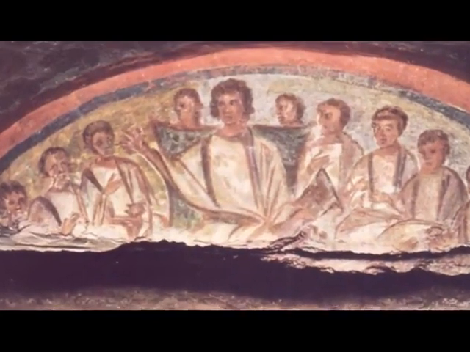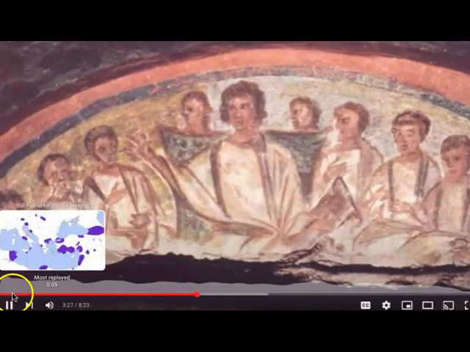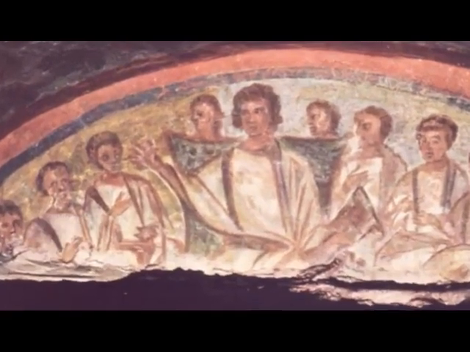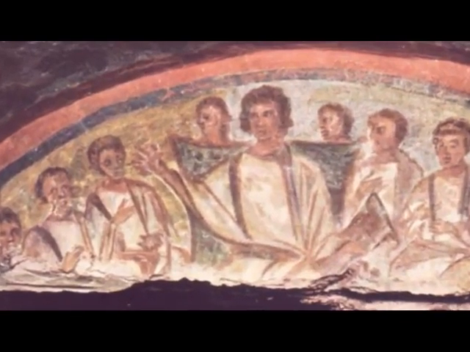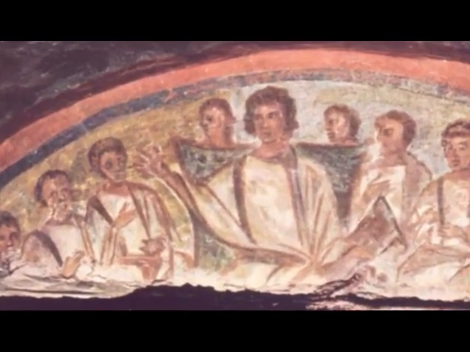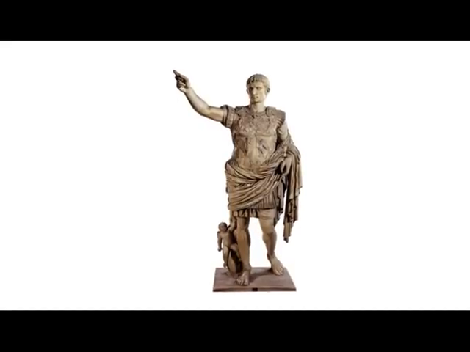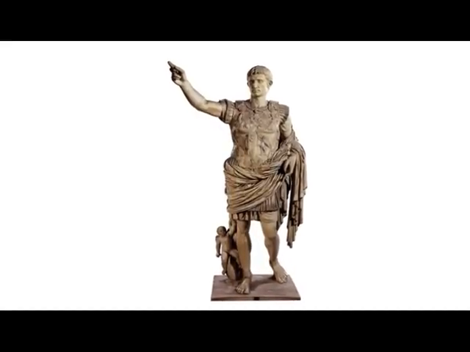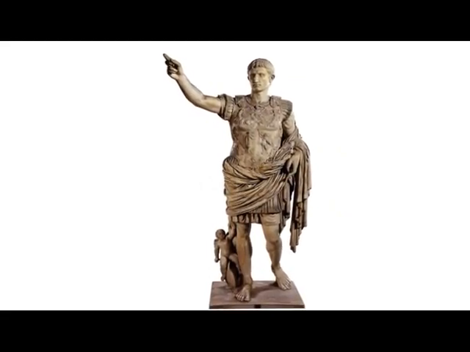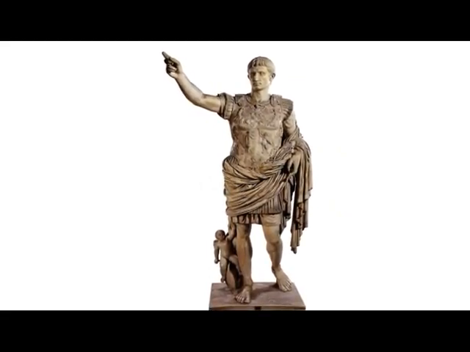In this mural, Jesus wears white robes like a Roman orator, holds a scroll in his left hand, and extends his right hand like Roman speakers traditionally did. Classic Roman symbolism is applied to Jesus to communicate his wisdom and eloquence to people already familiar with this imagery.